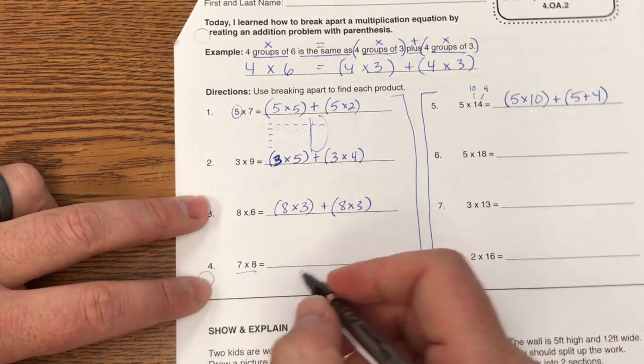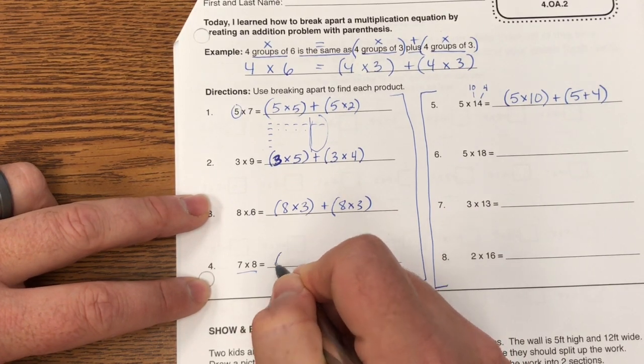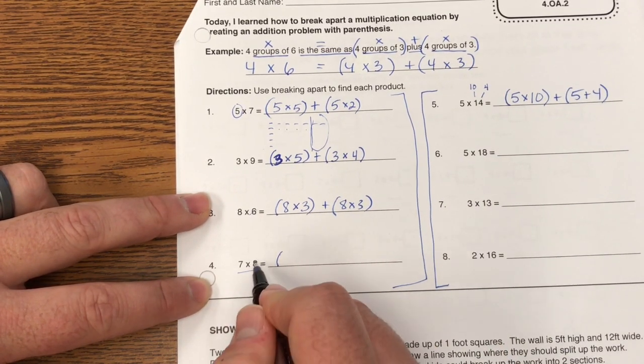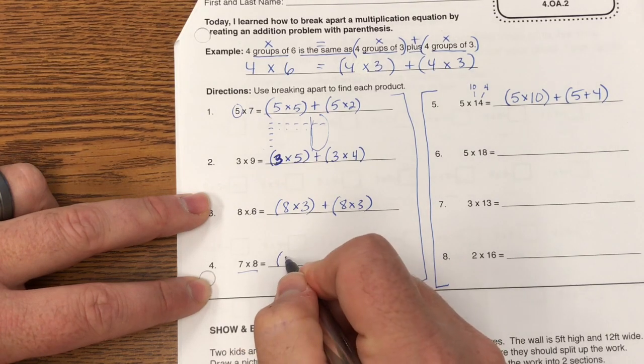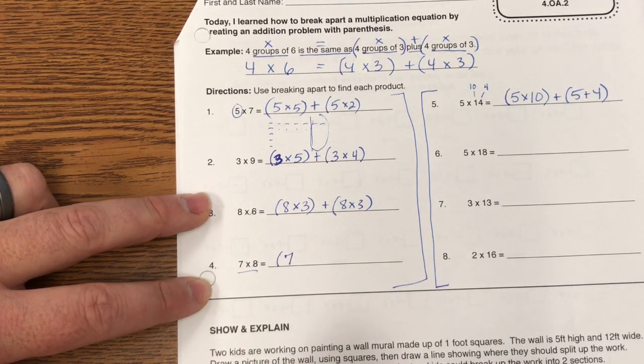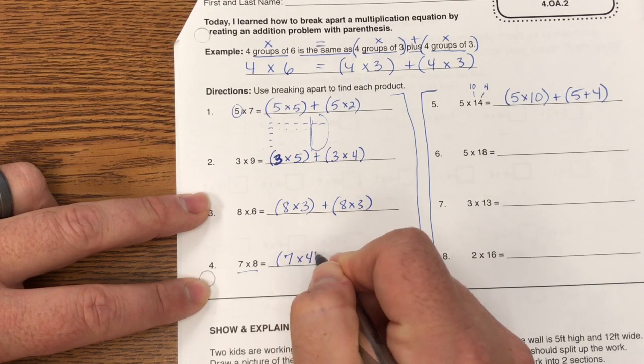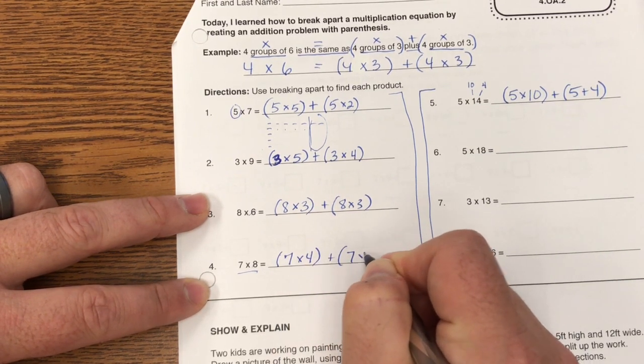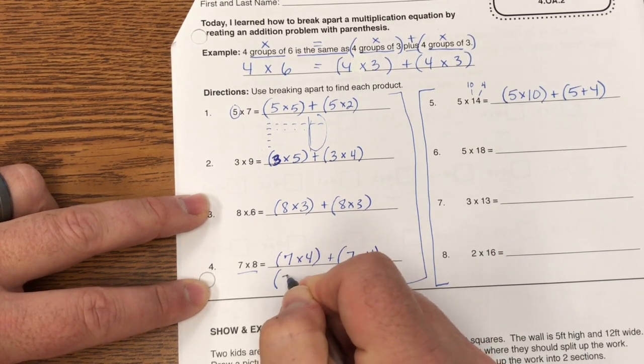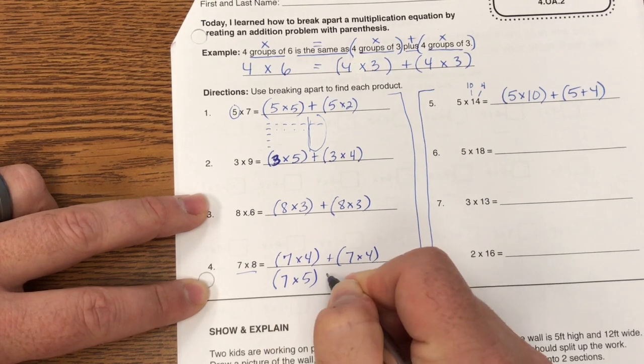Okay, so here's what I did. I thought, well, maybe instead of 5, maybe I'll just cut it in half completely. So you get to make those decisions. You could do 7 times 5 plus, in parentheses, 7 times 3, or I'm just going to do 7 times 4 plus 7 times 4. So there's lots of different options you can do if you want.